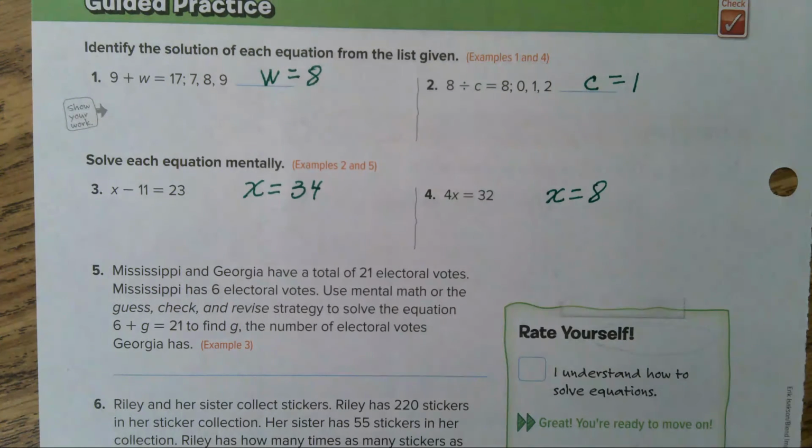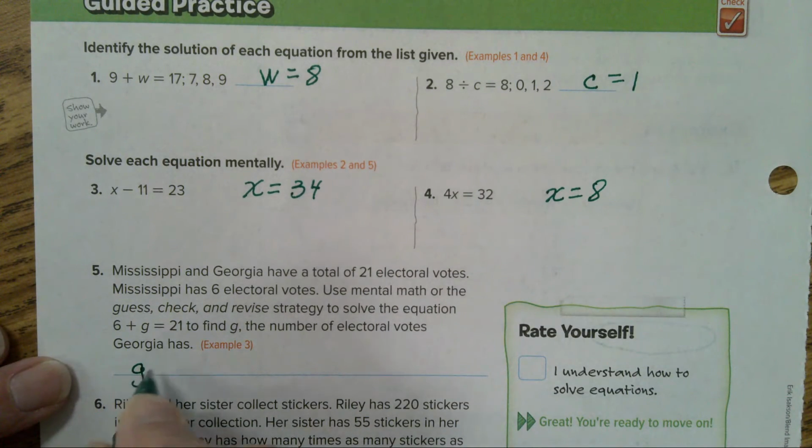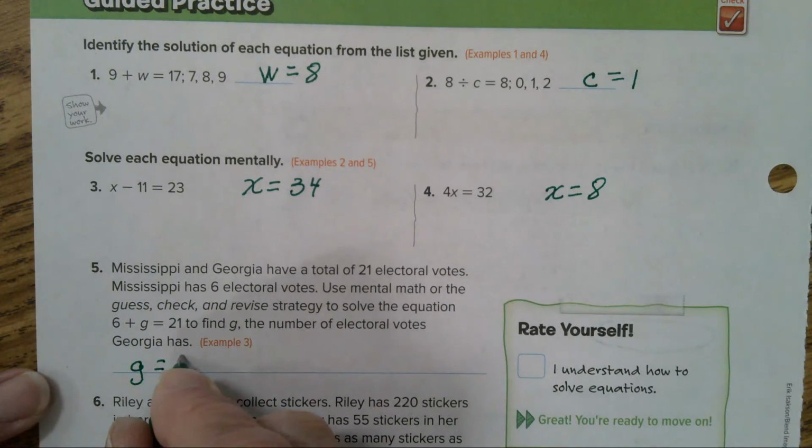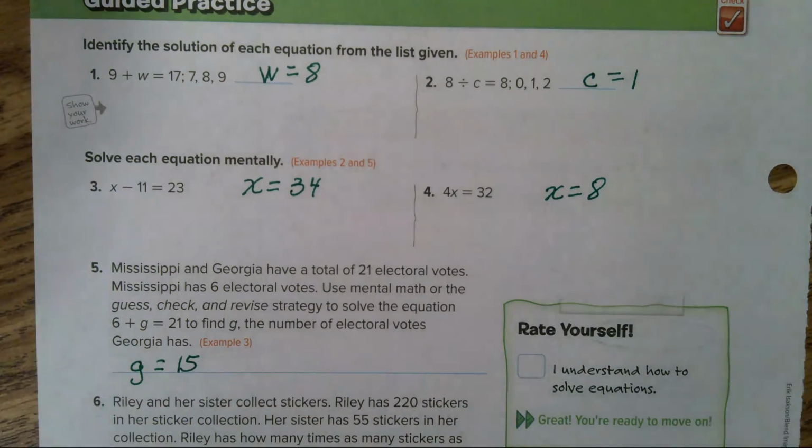Number 5, Mississippi and Georgia have a total of 21 electoral votes. Mississippi has 6 electoral votes. Use mental math or the guess, check, and revise strategy to solve the equation 6 plus g equals 21. Find g. So g equals 6 plus what will give you 21? Well, 6 plus 14 is 20, right? So what will it be? 15. 1 more than 14 will give you a 21. All right, let's go to number 6.